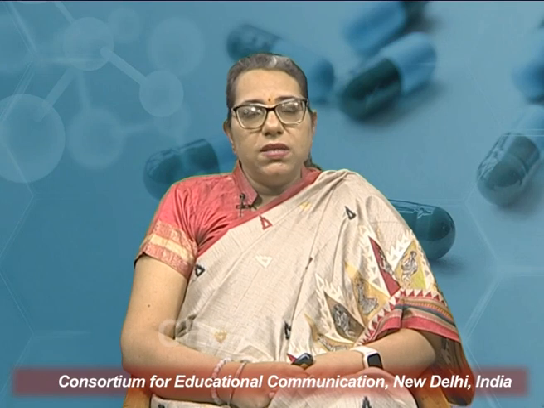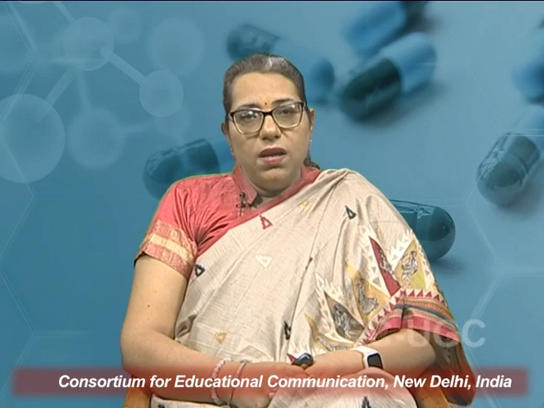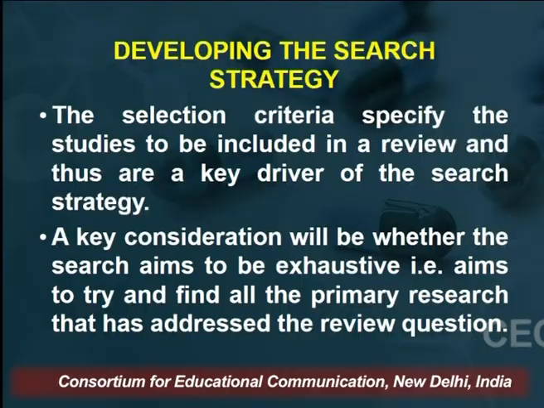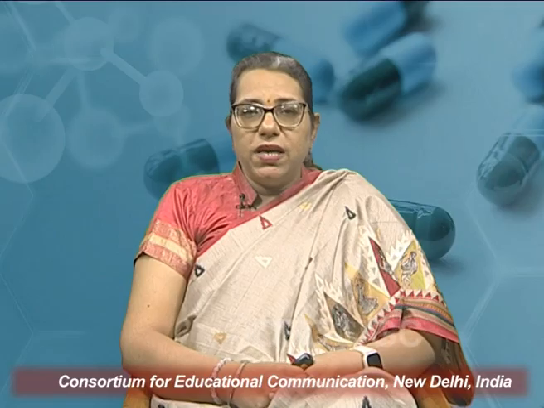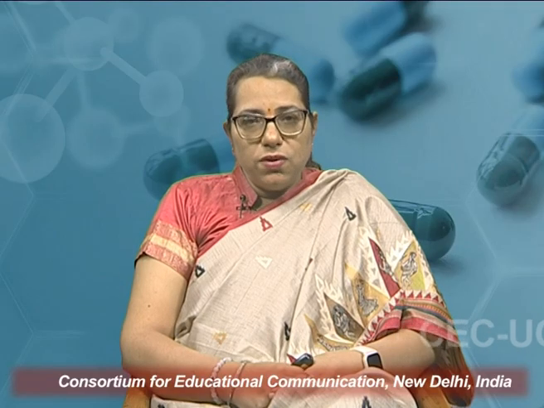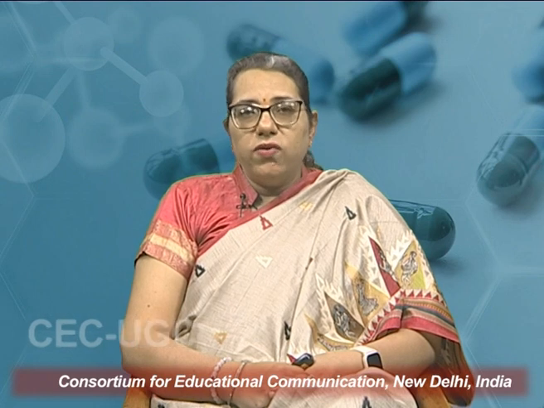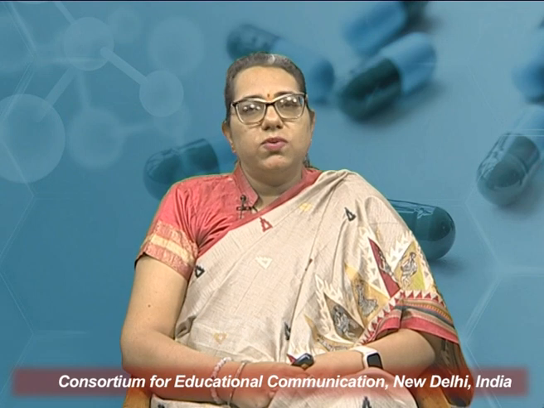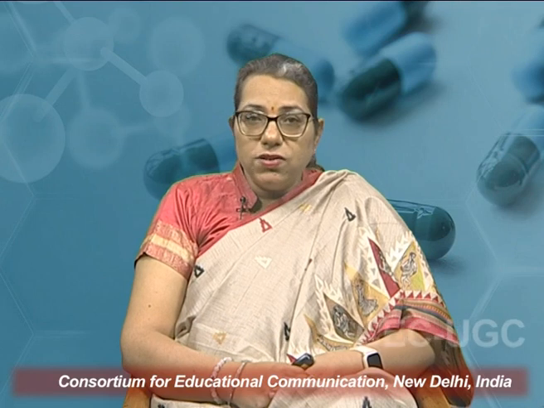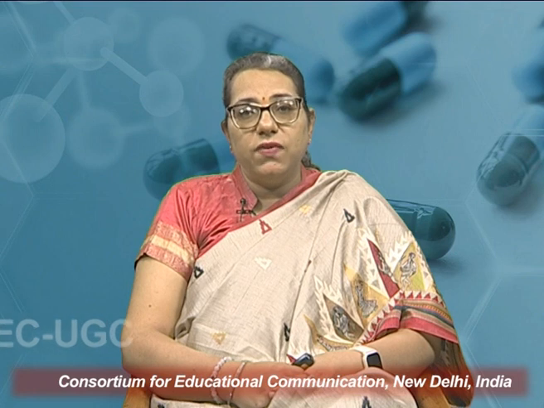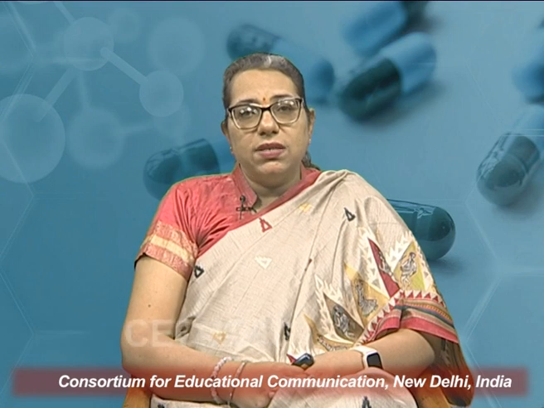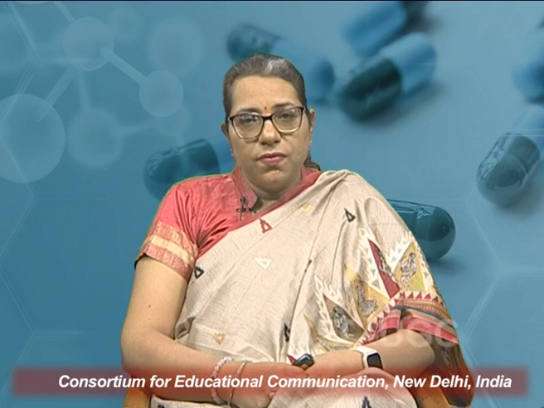Then we are developing the search strategy. The selection criteria, specifically the studies to be included in a review, are the key driver of the search strategy. So what we have decided to include and what we have decided to exclude among the available literature will help us in developing the search strategy. A key consideration will be whether the search aims to be exhaustive, that is, aims to try and identify all the primary research that has addressed the research question, right?